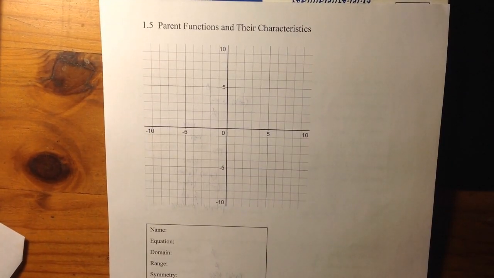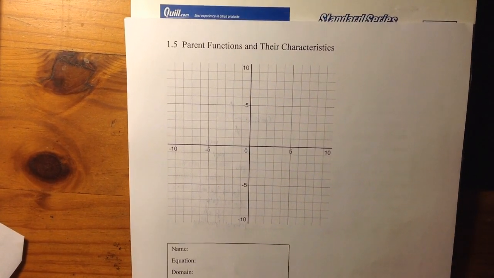Okay. All those other graphs I did on Desmos, but I could not figure out a way to graph this last one on Desmos, so we're going to do this by hand together.